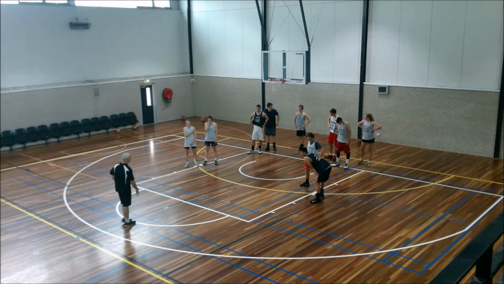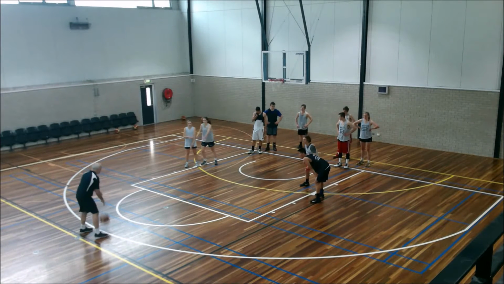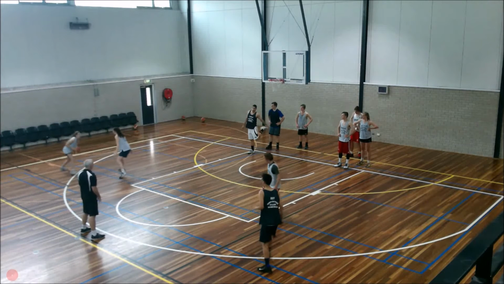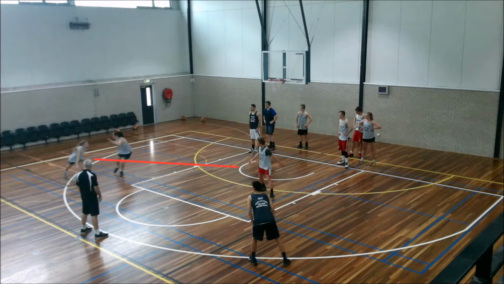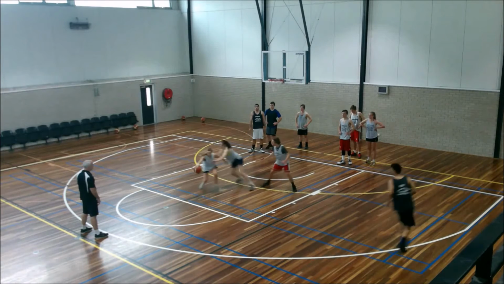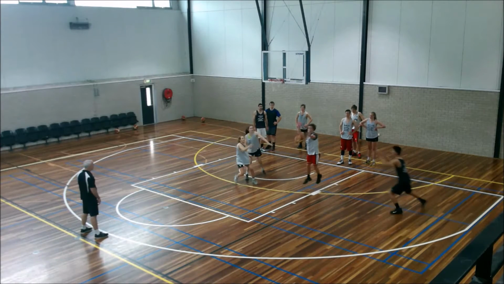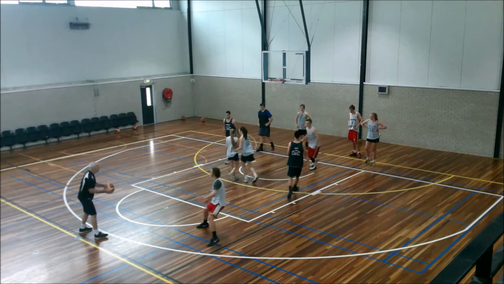Okay, this is a 2-on-2 continuous drill, great drill for practicing most aspects of the game, on-ball and off-ball defence and on-ball and off-ball offence. When the player with the ball receives the pass from the coach, they're looking to try and drive to the basket. The player without the ball is looking to fill what we call receiver spots.